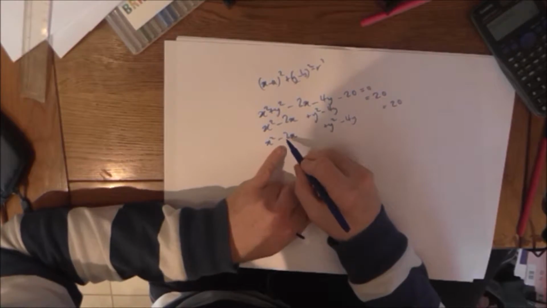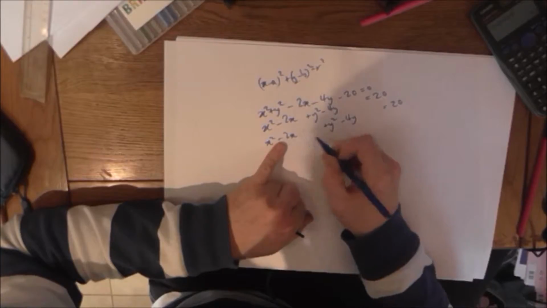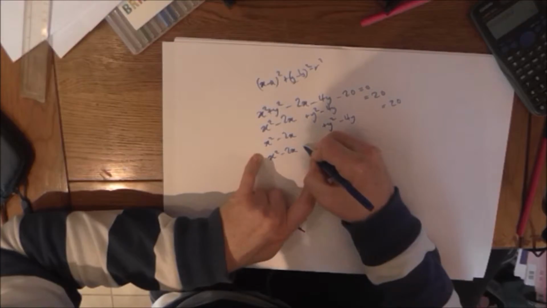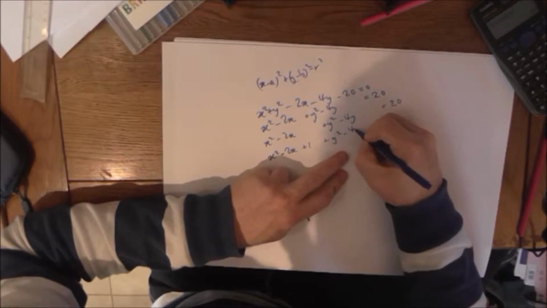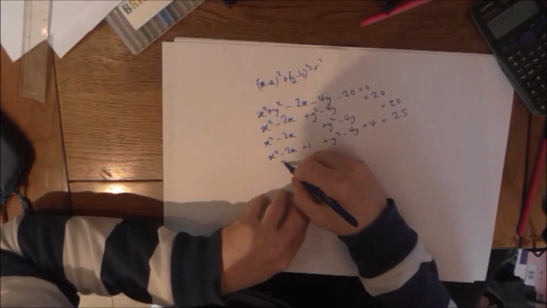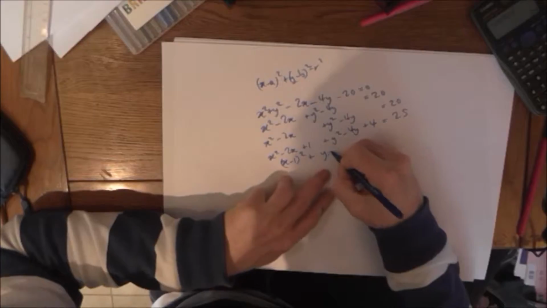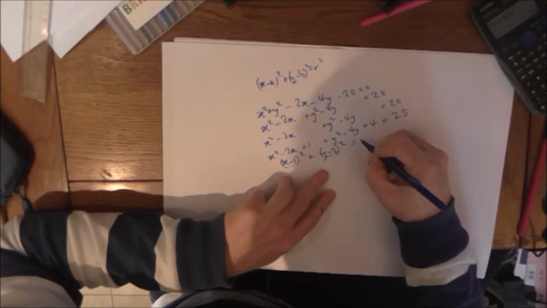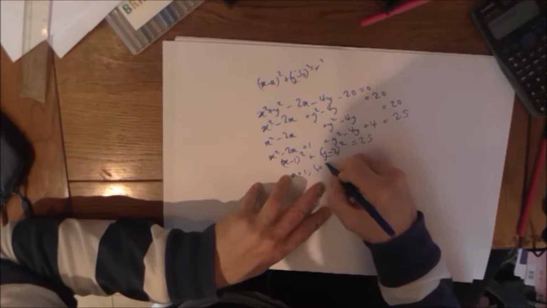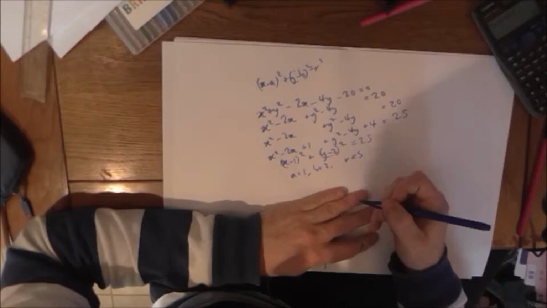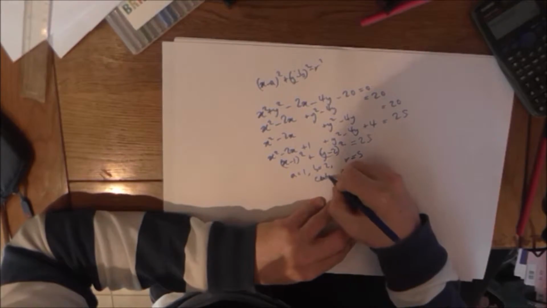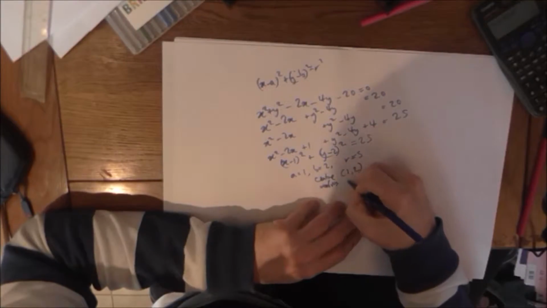What would I like to be in there? Halve this, then square it. So I'd like there to be a 1 there. Halve this, then square it. So I'd like there to be a 4 there. Here they come. I'm adding 5 to that side, so I better add 5 to that side. Now factorise. And now compared to the template, a equals 1, b equals 2, r equals 5. So the centre is (1, 2), and the radius is 5.